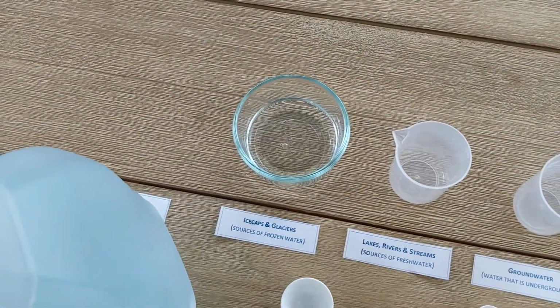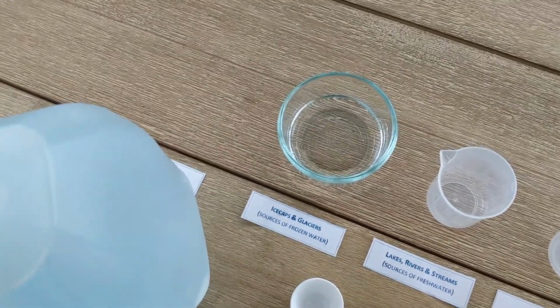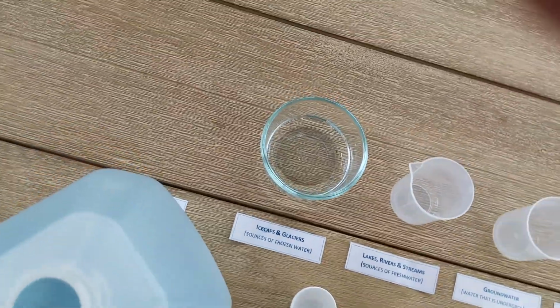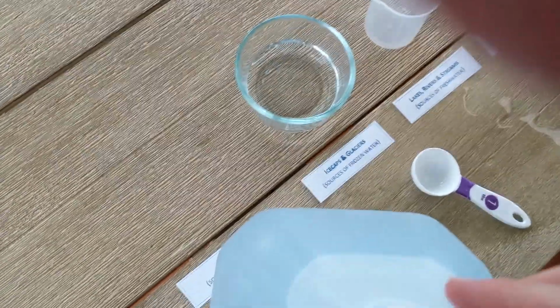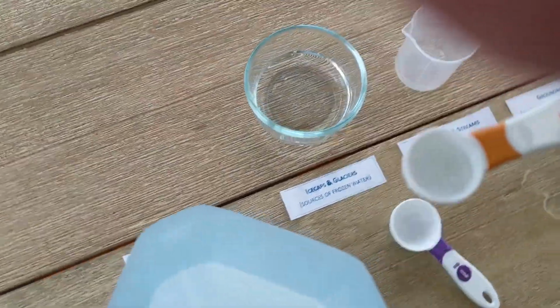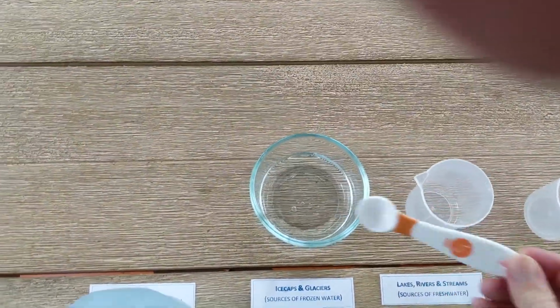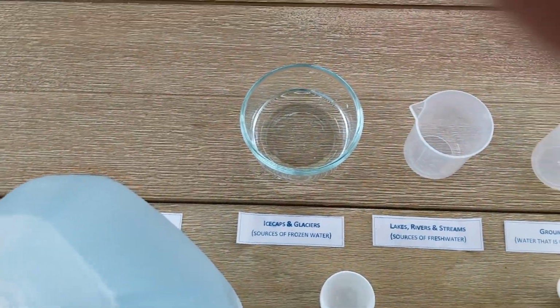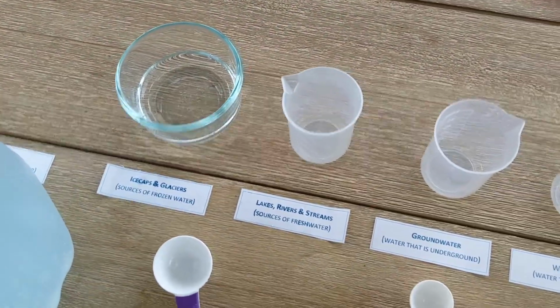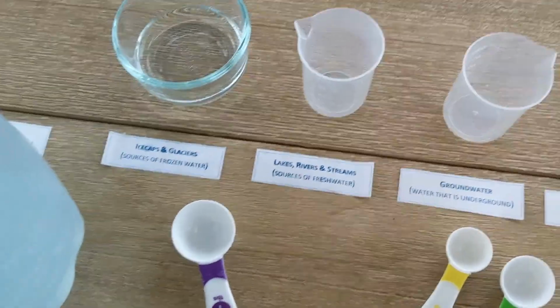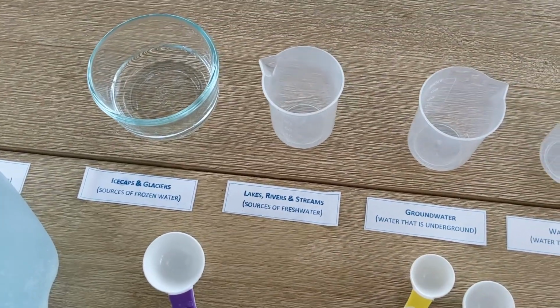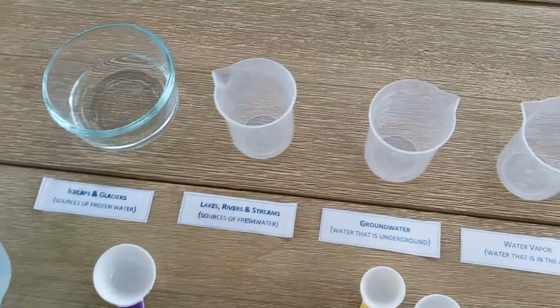And then we also need our 1/2 of a teaspoon. So it's going to be tricky to do here. I might dip it in here instead. Okay. So there's our 1/2 of a teaspoon. So you can see that represents our ice caps and our glaciers. And I apologize, it is a little tricky to pour from this big container with the phone in my hand.